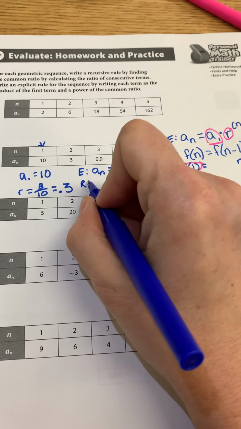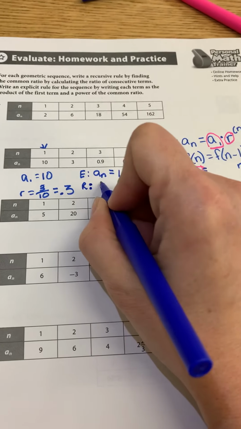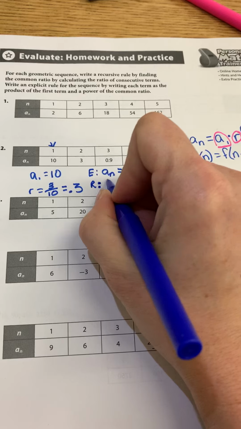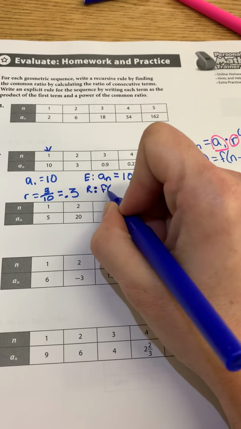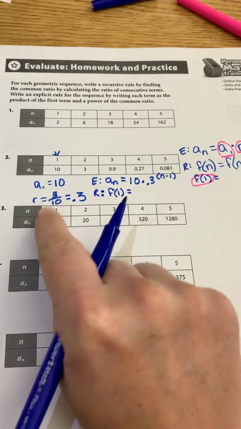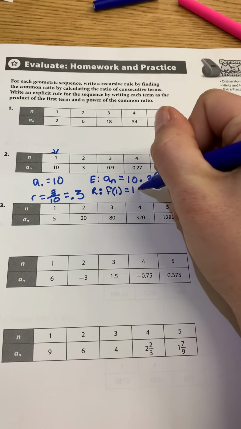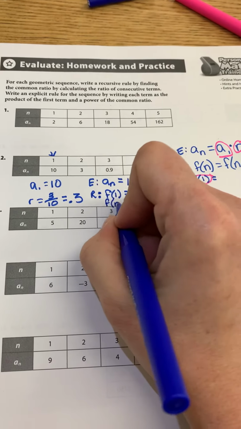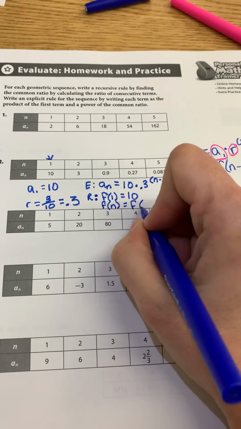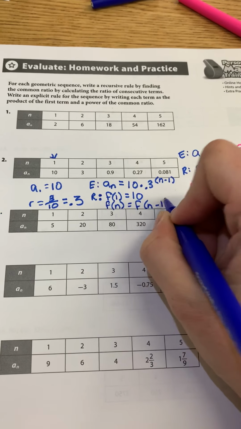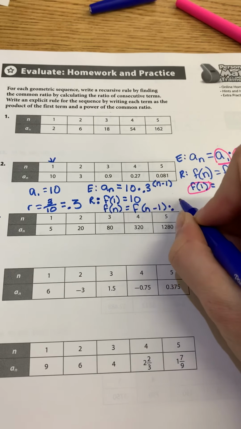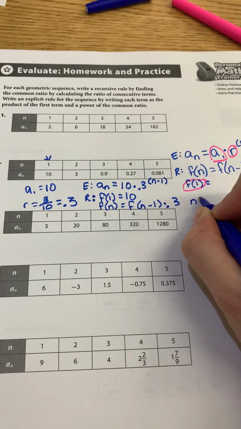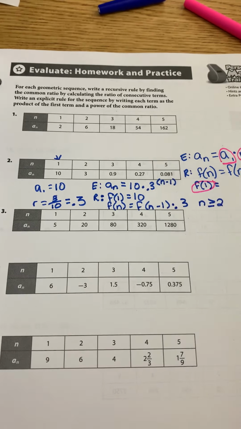And my recursive, you need to give your f of 1, which is still 10. And then you write the rest of the rule. f of n is f of n minus 1 times 0.3 for any term after the first term.